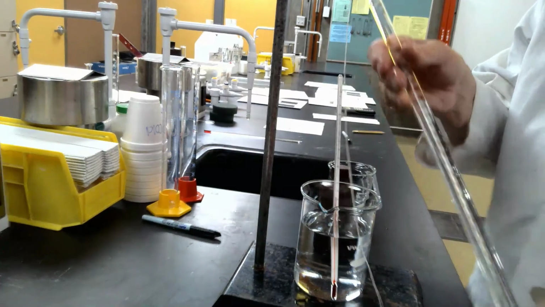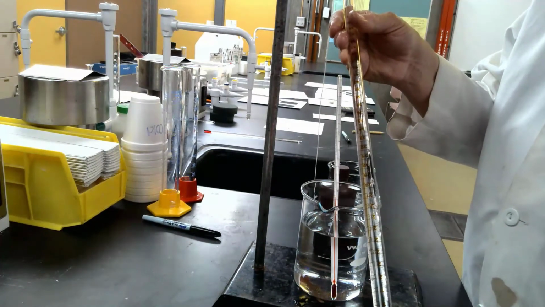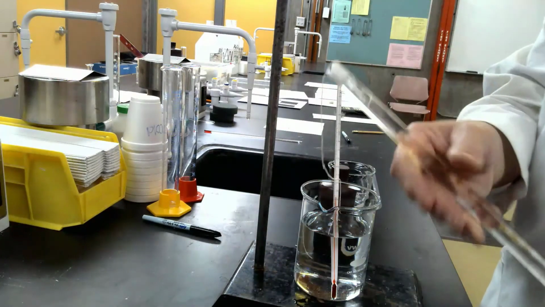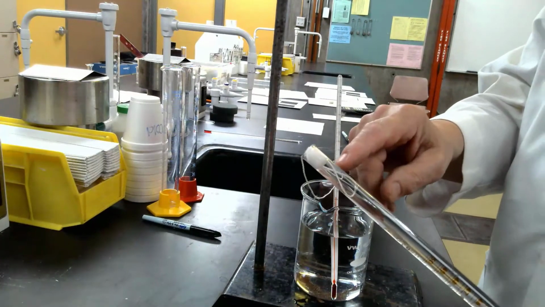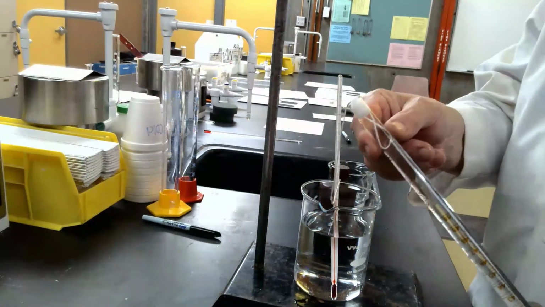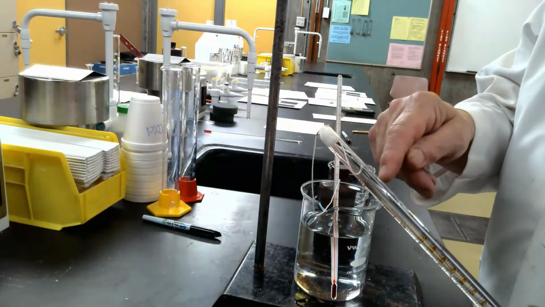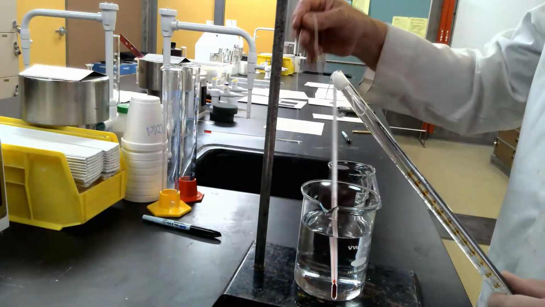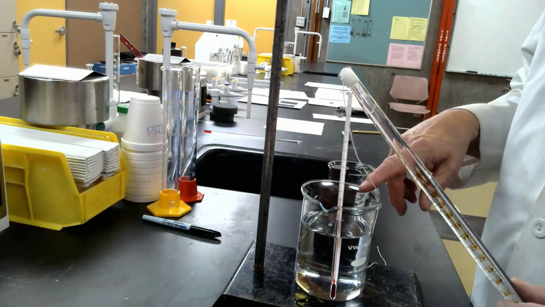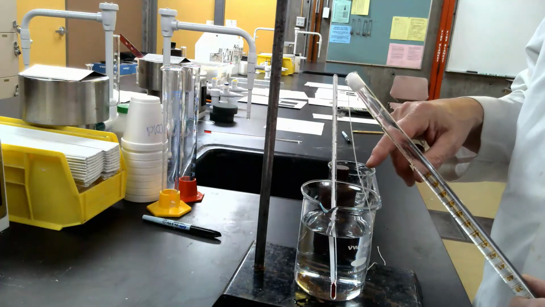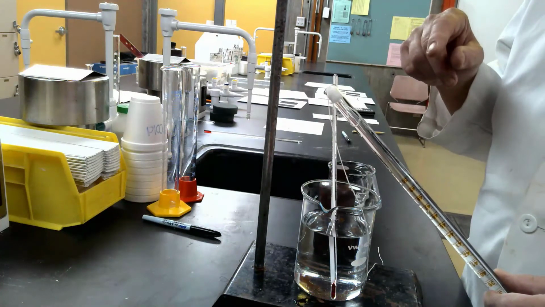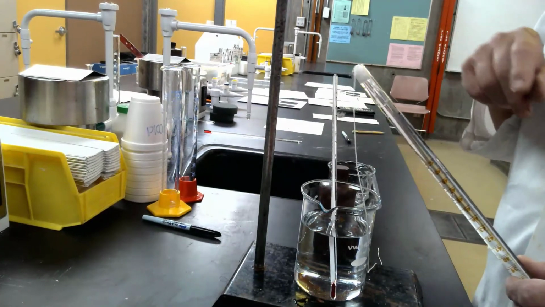My eudiometer has the acid at the bottom, and as I move up, I've got my magnesium. Again, the cotton is just to hold the string, and the string is just to hold the magnesium. Neither serves any other function in there. I have a thermometer in my beaker because I'm going to take the temperature of the water and assume, because my hydrogen bubbles through it, that it is the same temperature as the water.